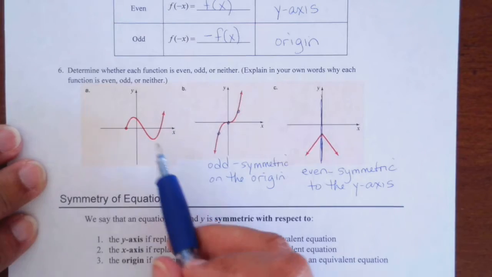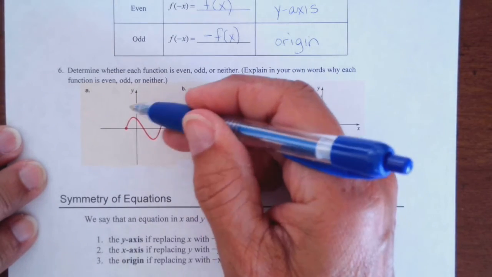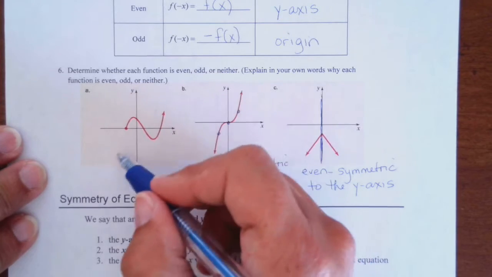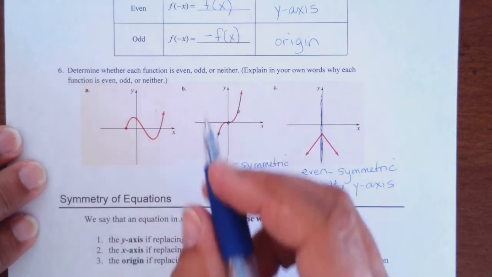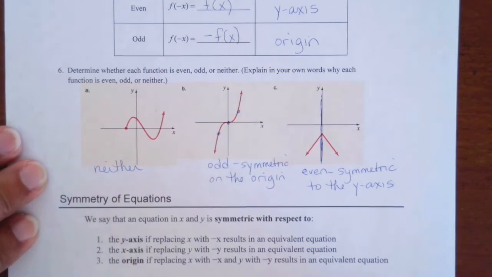All right, and then this guy over here is neither. Here's the y-axis, so both sides are not the same, and there's no symmetry over the origin, so this is neither. No symmetry.